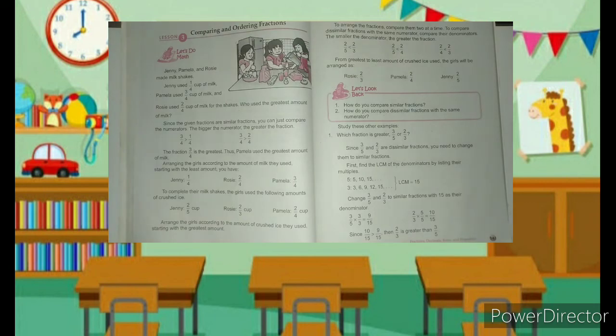Which fraction is greater, 3/5 or 2/3? Okay, since 3/5 and 2/3 are dissimilar fractions, you need to change them to similar fractions so that you can compare. So you need to find the LCM, the least common multiple, by listing their multiples.